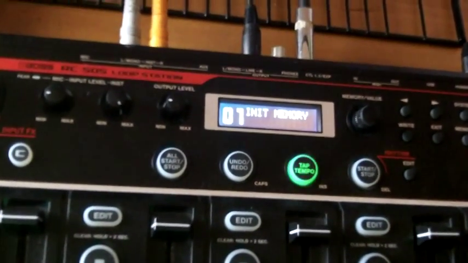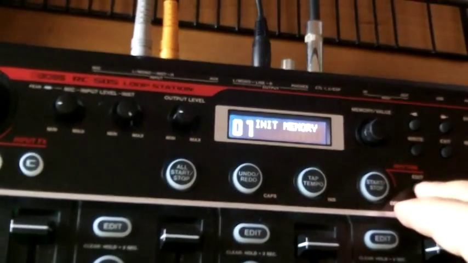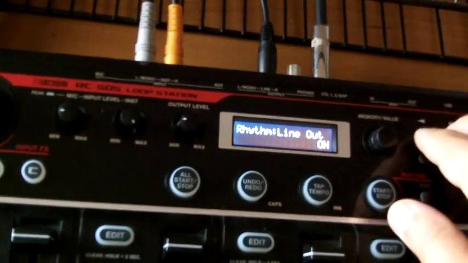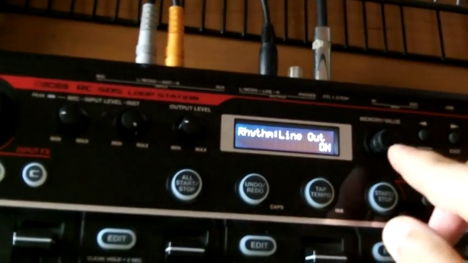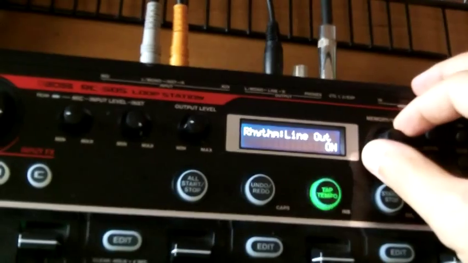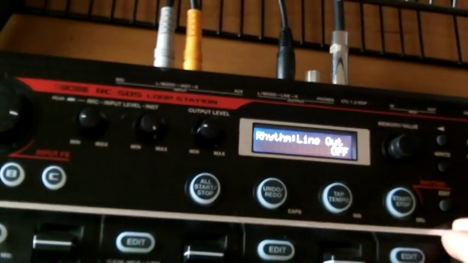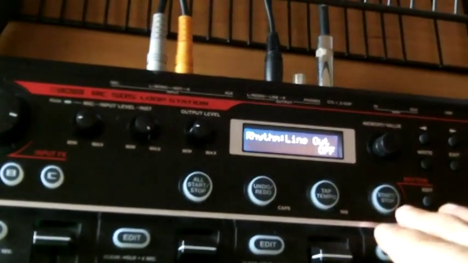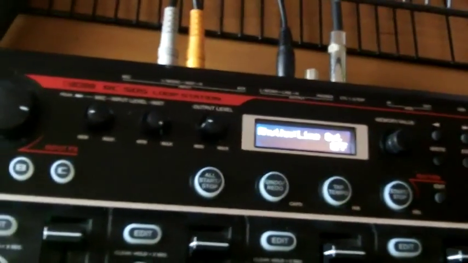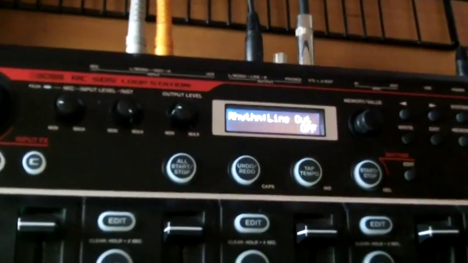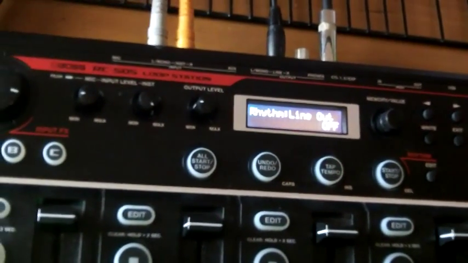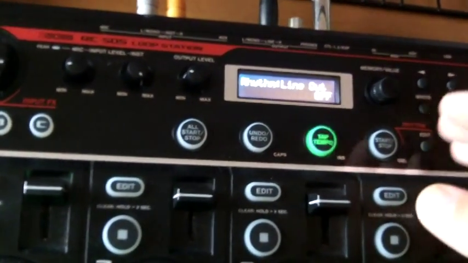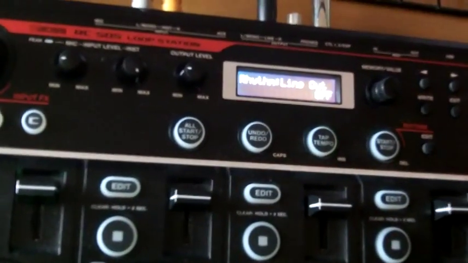One thing that I always like to have is inside of Rhythm Edit, you click over a few times and it says Rhythm Line Out, and it defaults to on. And I would like to always have it off. I like the rhythm to be on in my headphones only, because having the rhythm on makes it quantize and the loops line up nice and easy. But I only want to hear it in my headphones. I don't want to put the rhythm from inside the machine out to the audience.